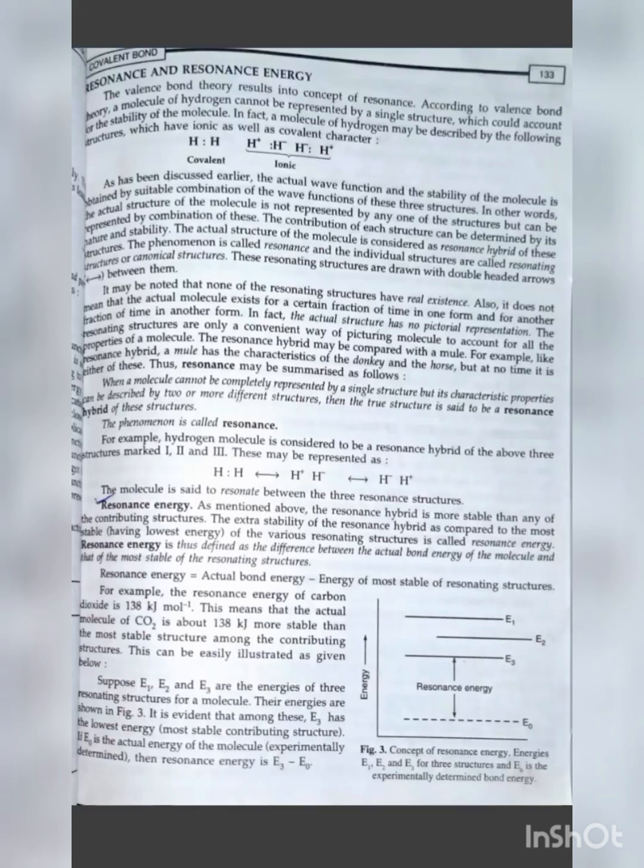Resonance energy: as mentioned above, the resonance hybrid is more stable than any one of the contributing structures. The extra stability of the resonance hybrid compared to the most stable of the various resonating structures is called resonance energy. Resonance energy is thus defined as the difference between the actual bond energy of the molecule and that of the most stable of the resonating structures. Resonance energy is equal to actual bond energy minus energy of most stable of resonating structures.